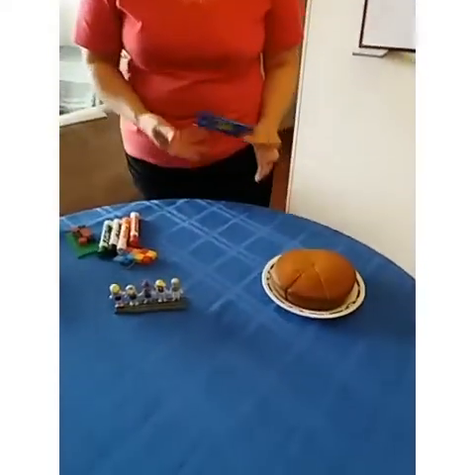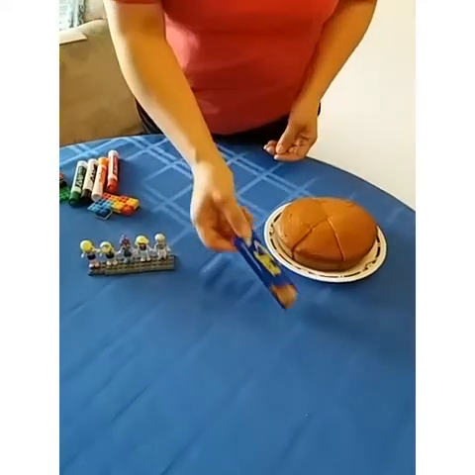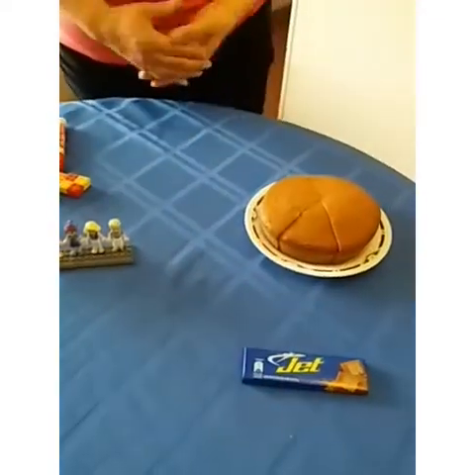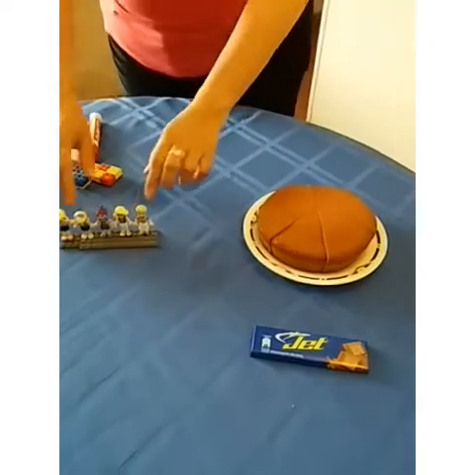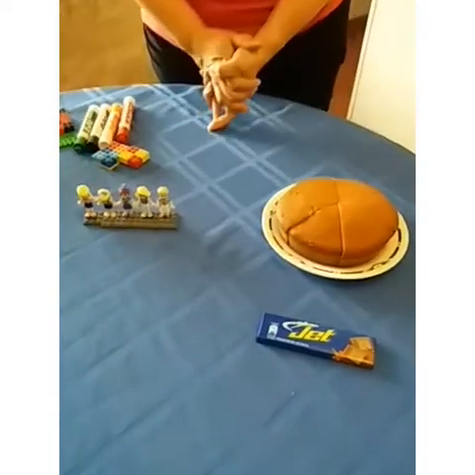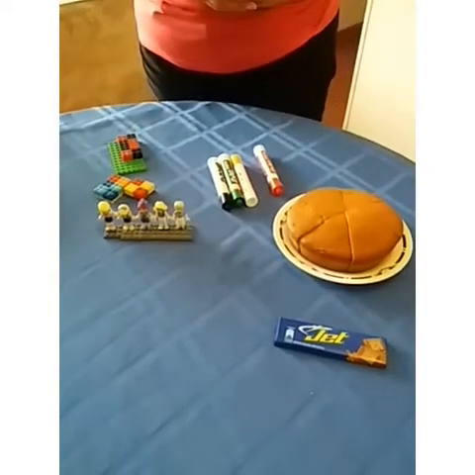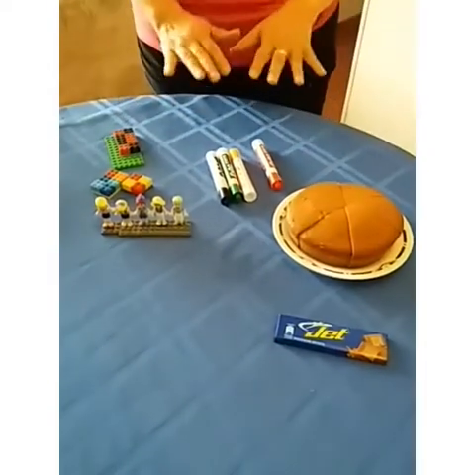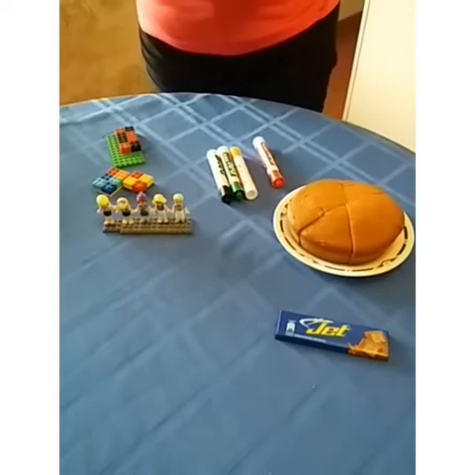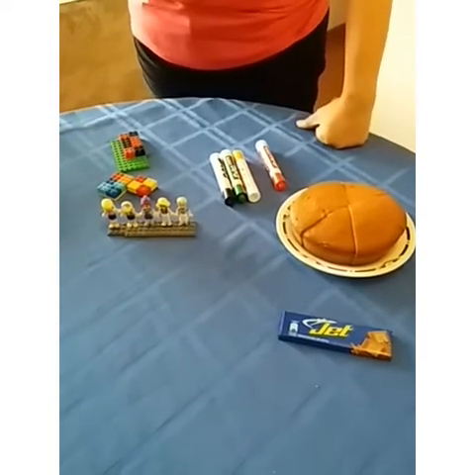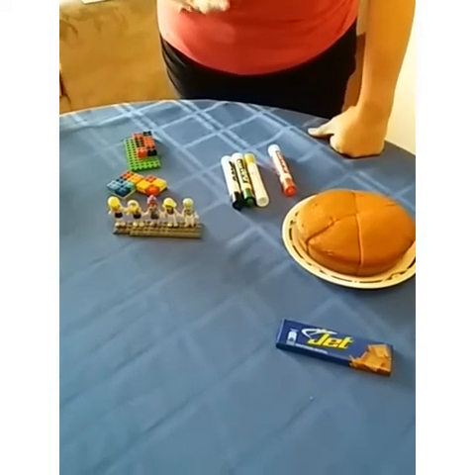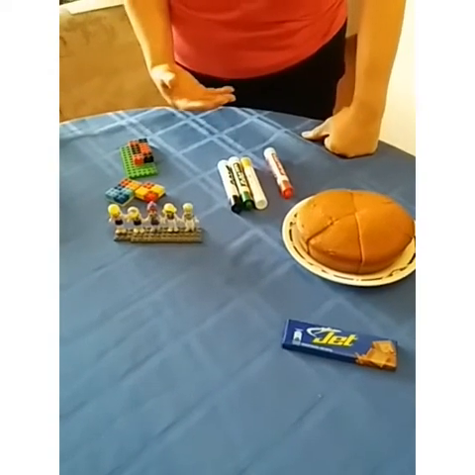So I would like you to take a look here. You are going to see different elements. You are going to see a chocolate bar, cake, some toys representing people, markers, Lego pieces. But what do all of them have in common? What do you think? They can be represented in fractions.